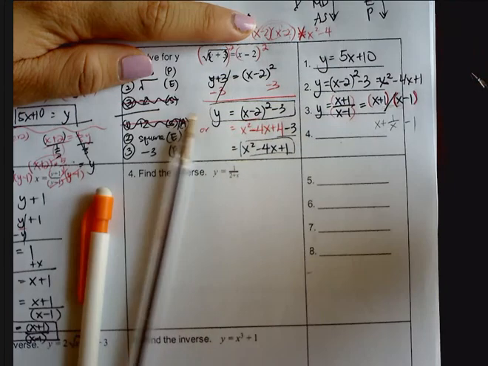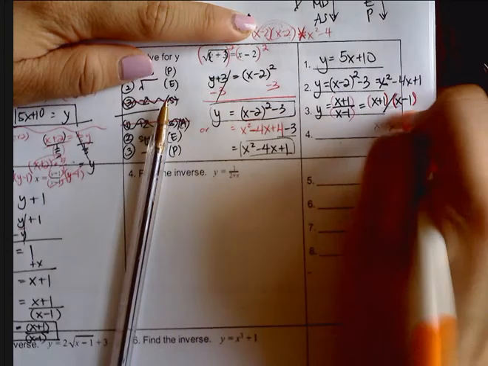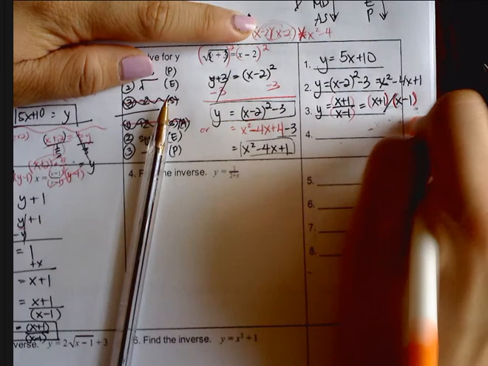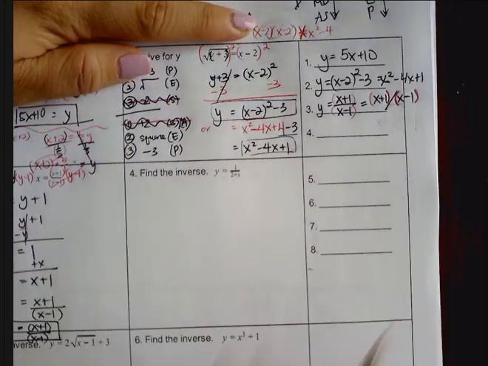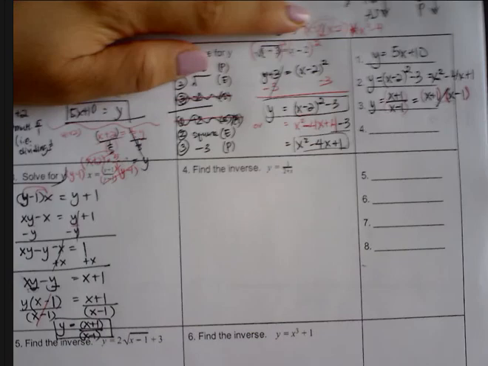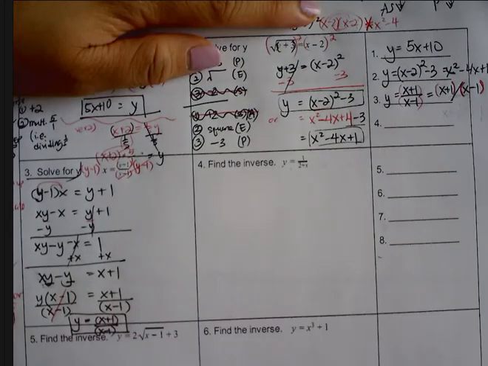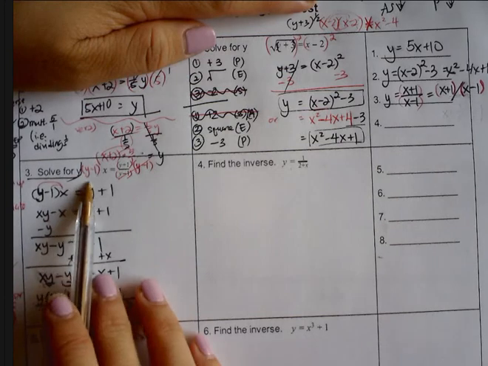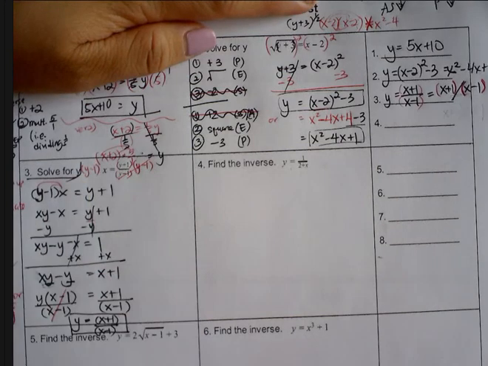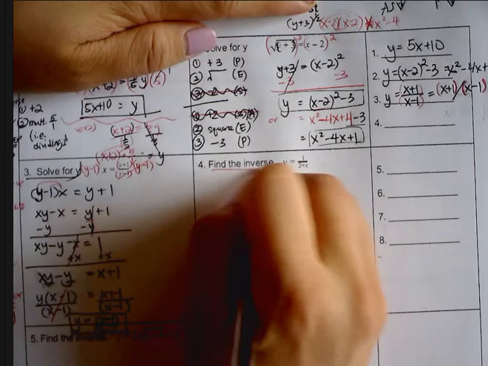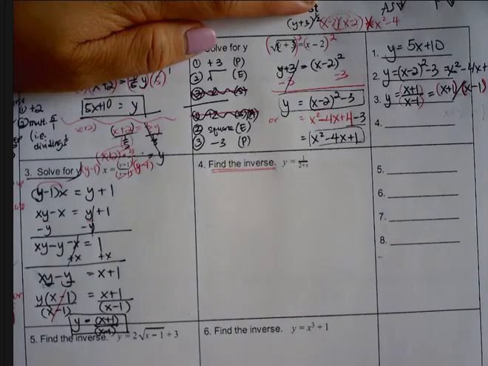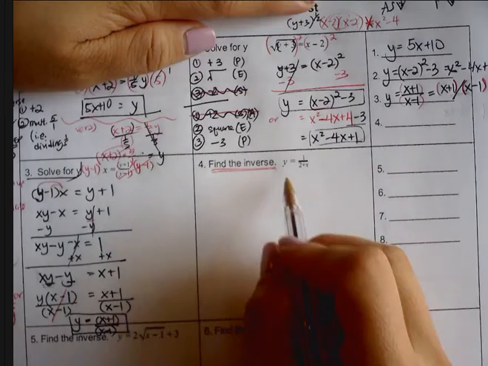Alright, oh shoot. I just realized I did this entire problem without switching the x and the y. Oh no, I didn't have to, because it says solve for y. Phew, I'm off the hook. Okay, this time the directions are different. It's not just solve for y, it's find the inverse. So to find the inverse, I have to first switch the x's and the y's, right? So let's do that.